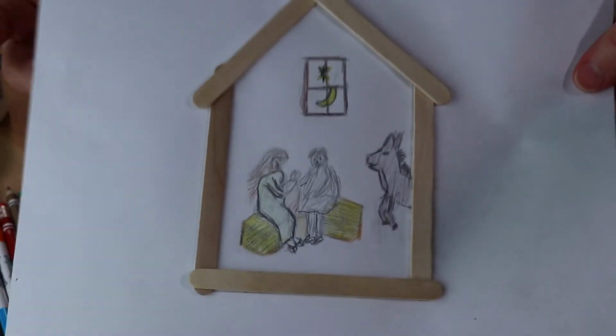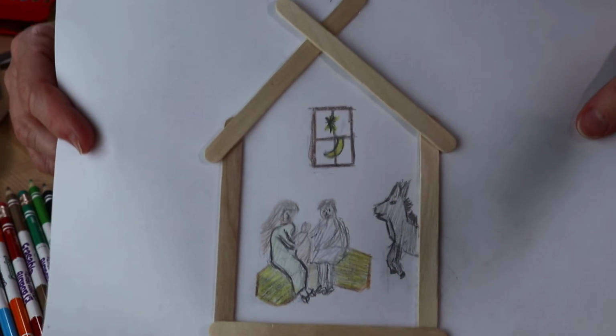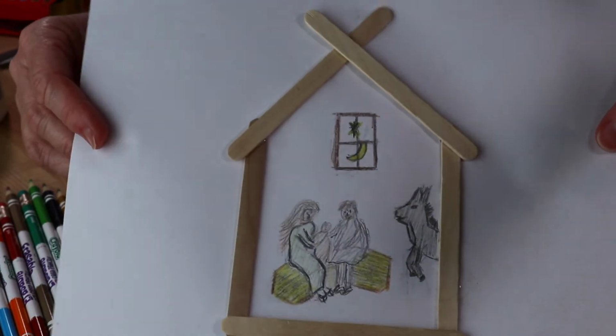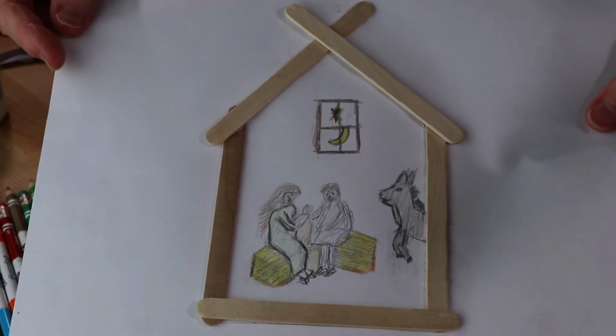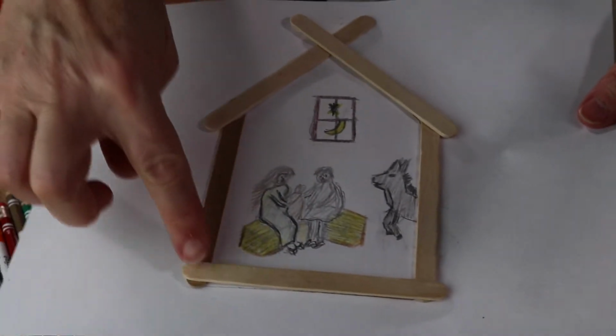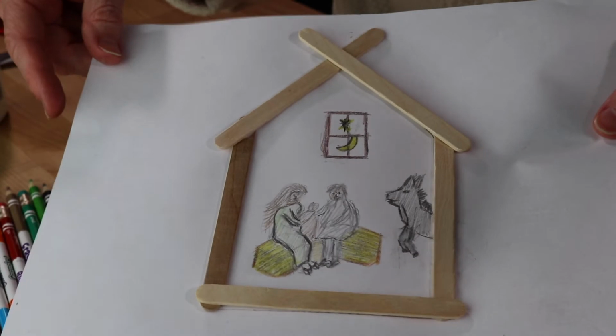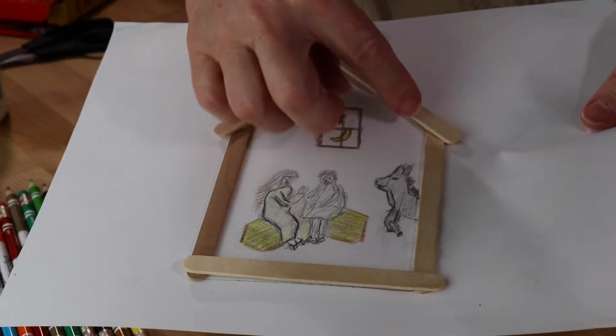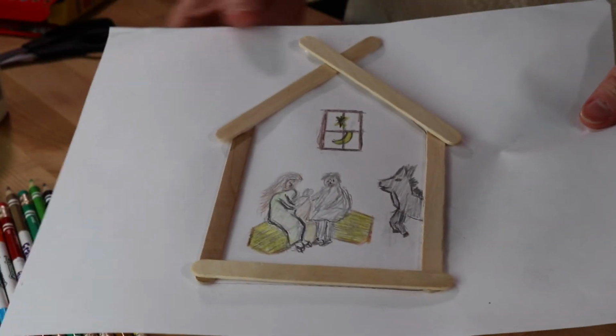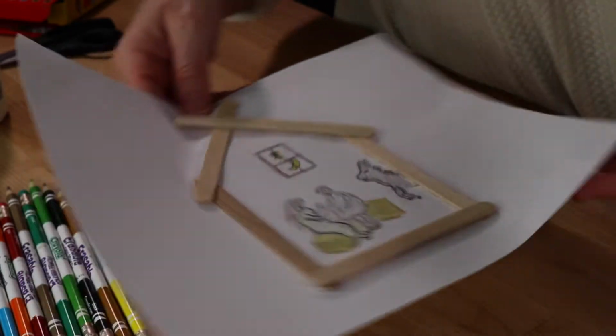Alright, so I made it through the artwork, but this is basically what they want. It's like a stable with some sort of a scene inside. They can color or paint the wood popsicle sticks if they want, and then we're just going to cut out around it, and that will be just about all we do with this.